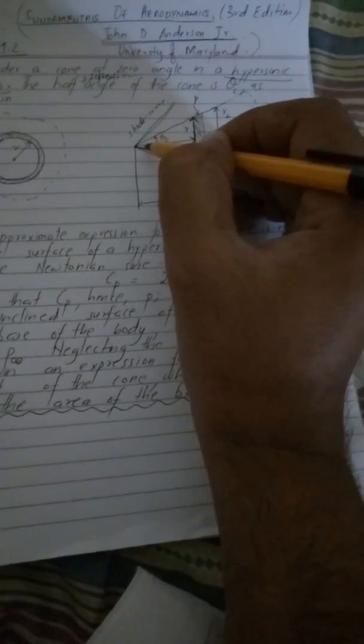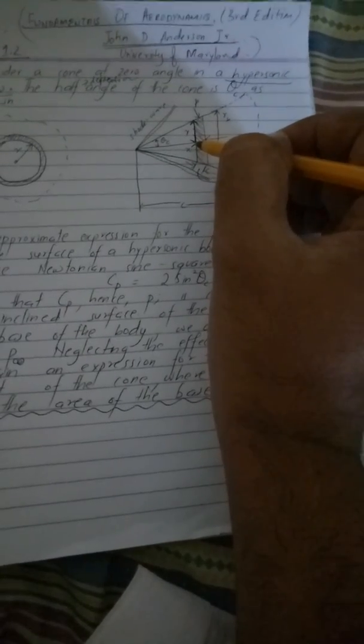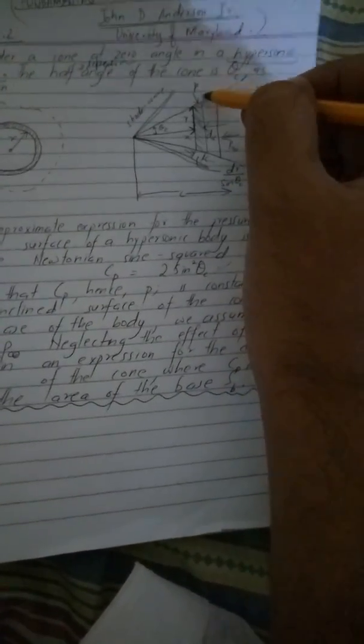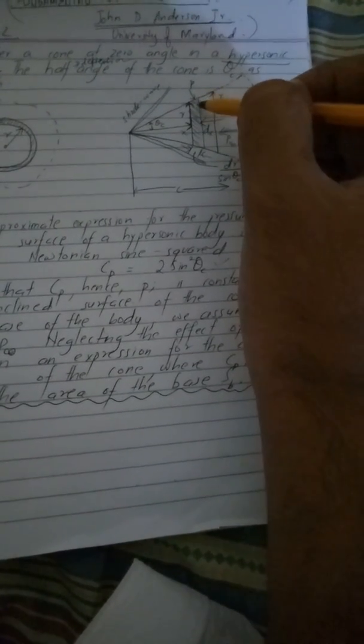x is the distance from the cone edge along the body, and dx is the differential element, because we're going to apply the pressure over a small part of that cone.